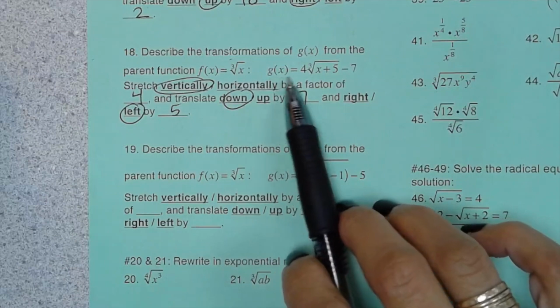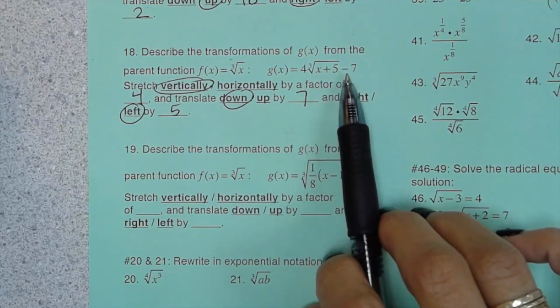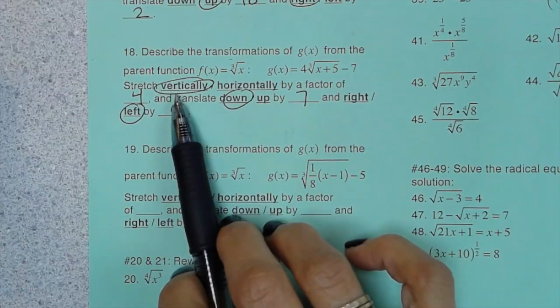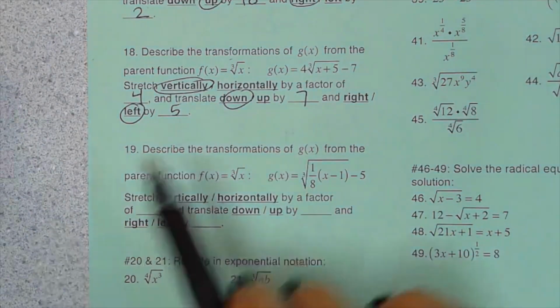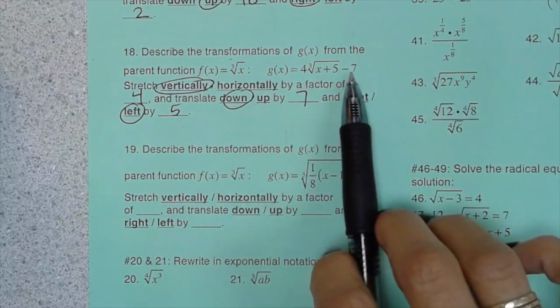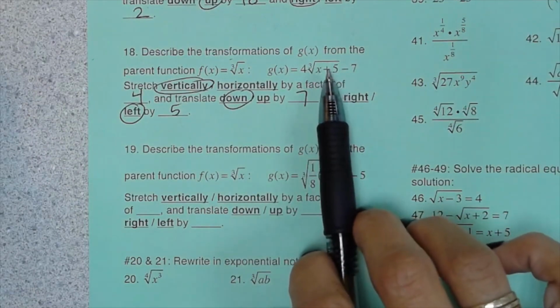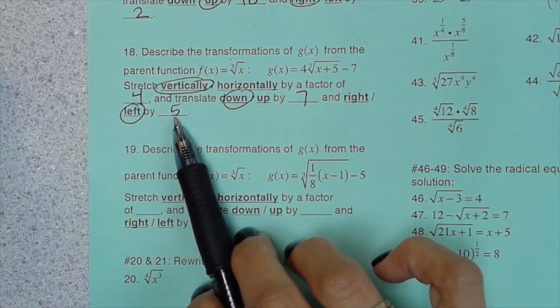So here's your g of x, it says 4, and then cube root of x plus 5 minus 7. So first you have the 4 out in front, so that's a stretch vertically by a factor of 4. Any numbers in front are vertical, and because it's 4, it's going to be a stretch. And then at the end you have a minus 7, so that's going to be a down 7. And underneath the radical you have x plus 5, so that's going to be a left by 5 units.